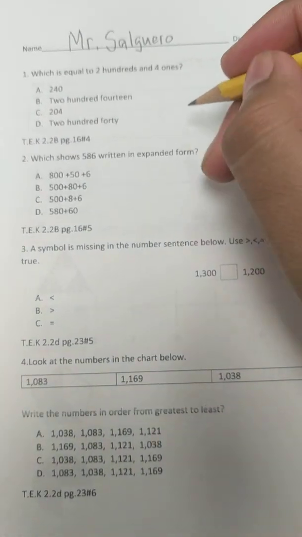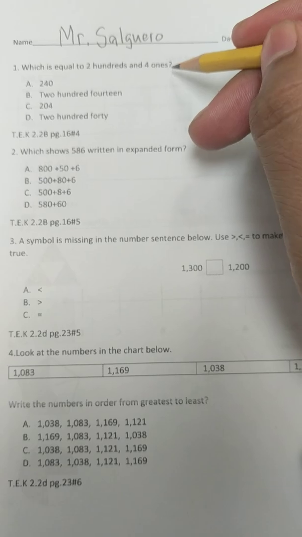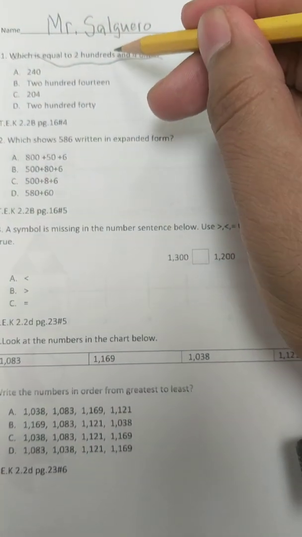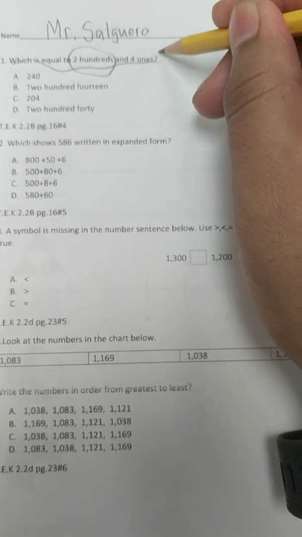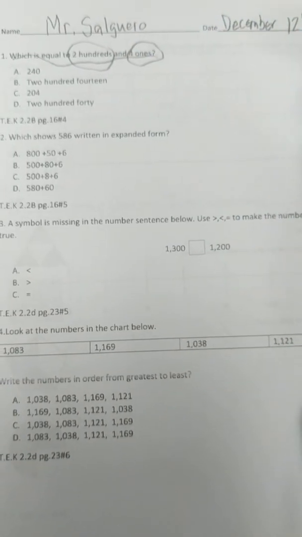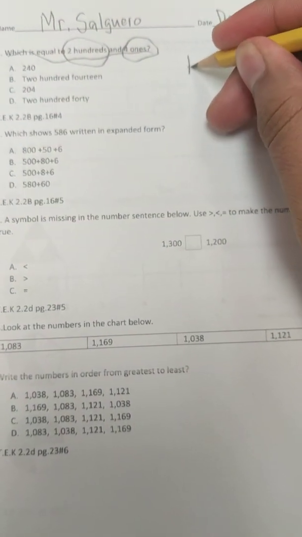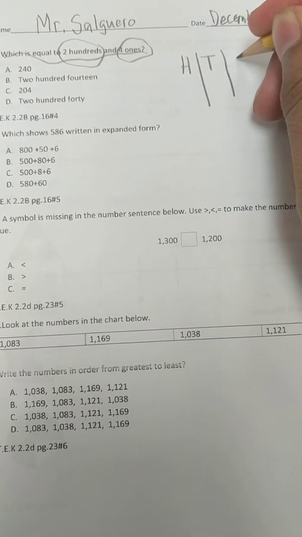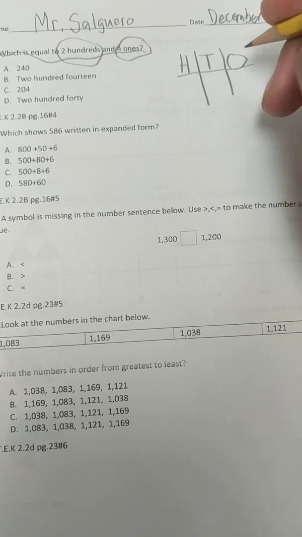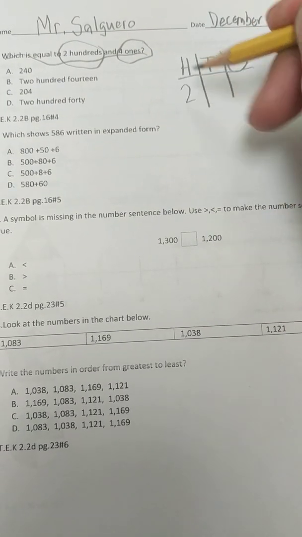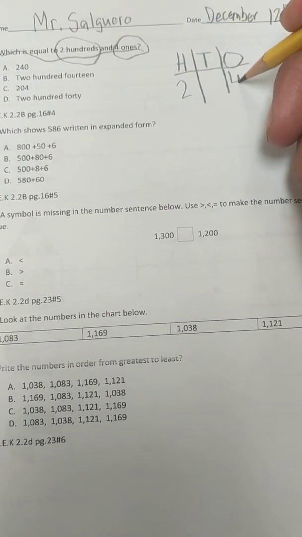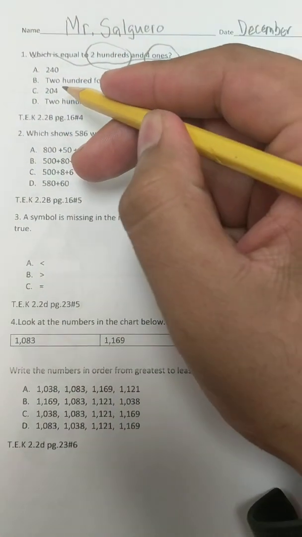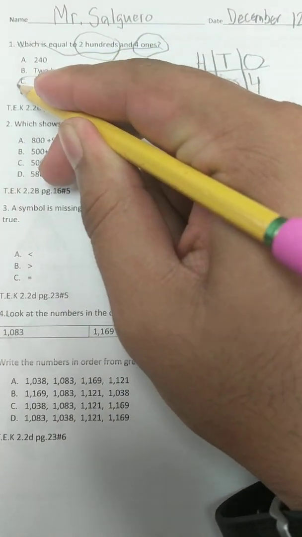Okay, now that you're done, let's go ahead and use our strategy, okay? So underline the question, okay? 200s, 4 ones, all right? It sounds like I'm gonna need a place value chart. Hundreds, tens, ones. 200s, 4 ones. Okay, there's nothing here, so we're gonna assume it's 0. Okay, the only answer that works out is this one, C.